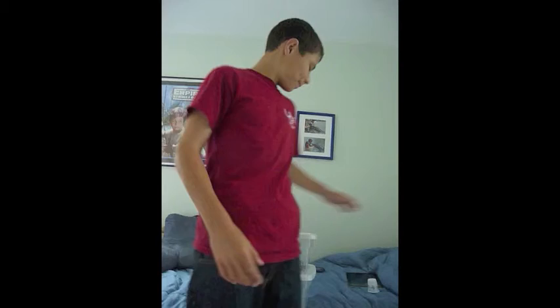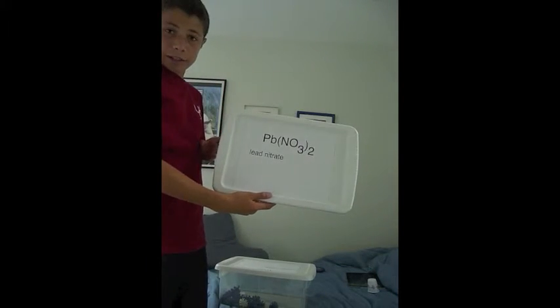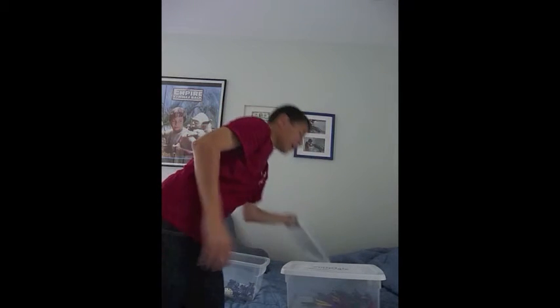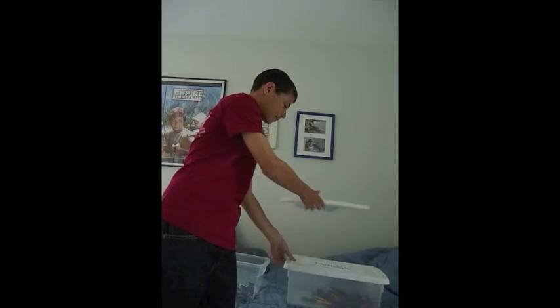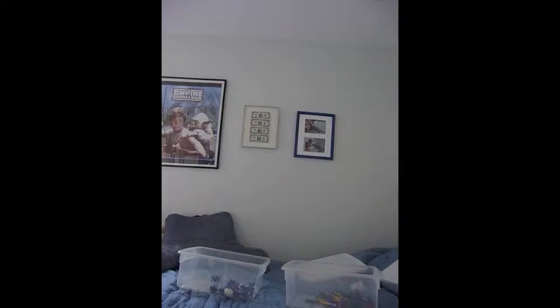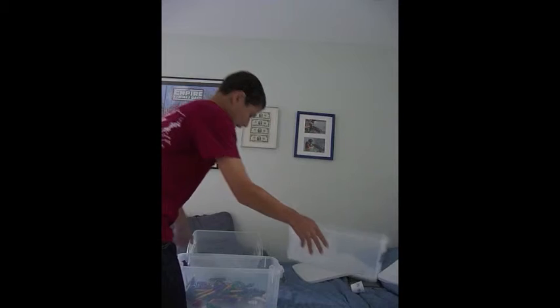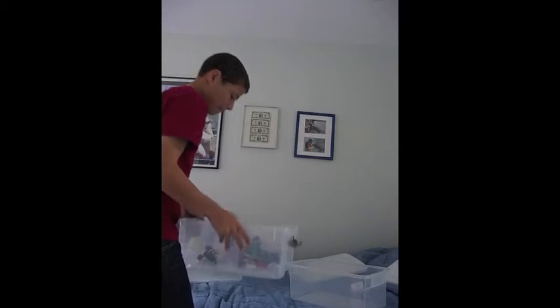Alright, now it's time to mix the solutions together. Let's take the lead nitrate and the potassium iodide and pour it into 1 container. Here. Potassium iodide, lead nitrate, and mix it up and see what we get.